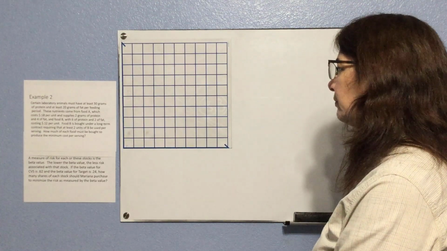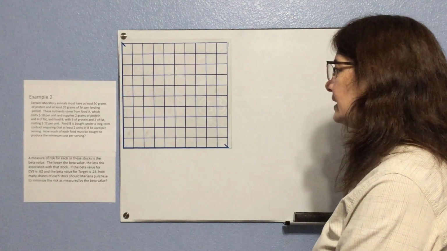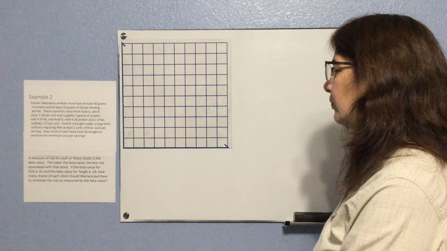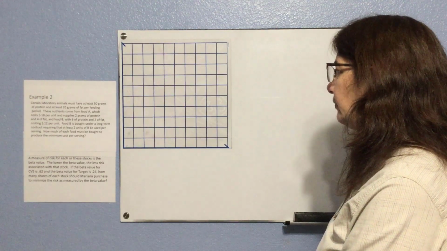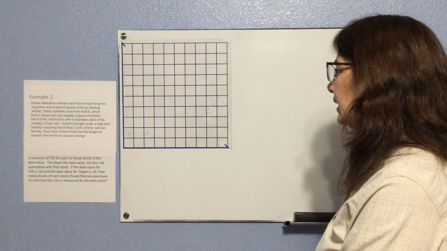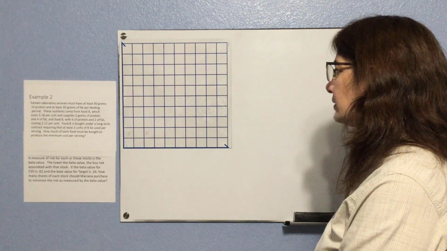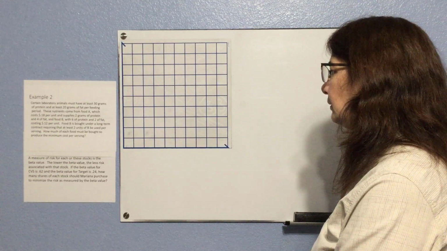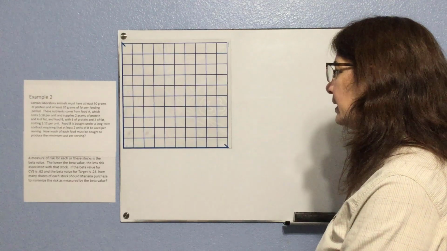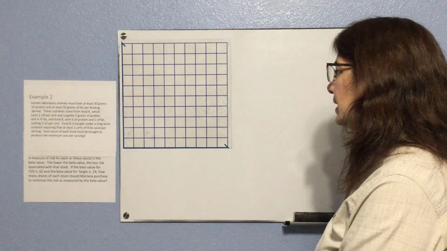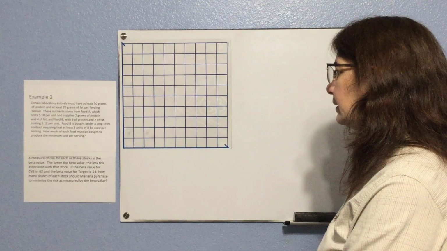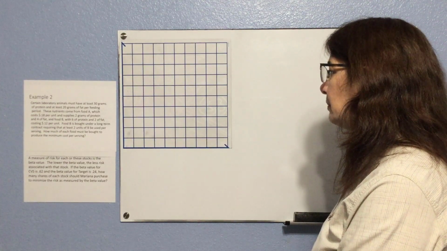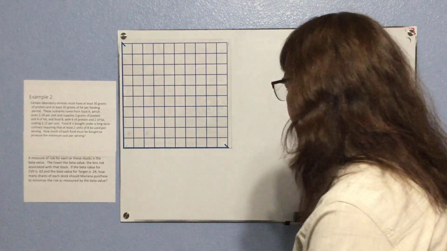These nutrients come from food A, which costs 18 cents per unit and supplies 2 grams of protein and 4 of fat, and food B with 6 of protein and 2 of fat and costing 12 cents per unit. Food B is brought under a long-term contract requiring that at least 2 units of B be used per serving. How much of each food must be bought to produce the minimum cost per serving?